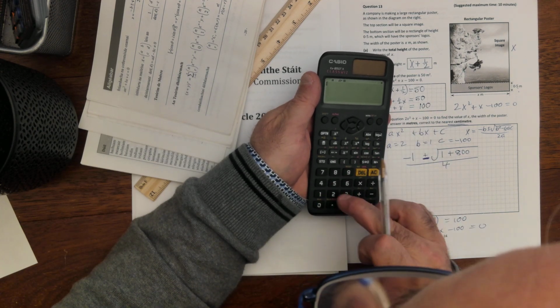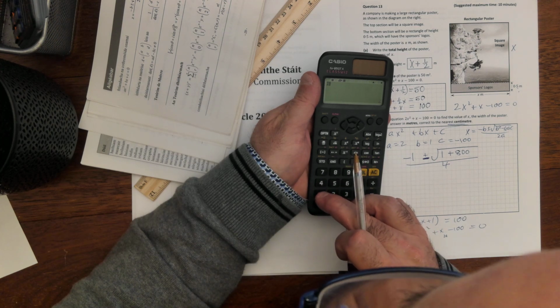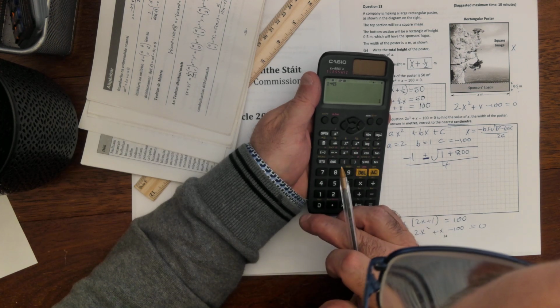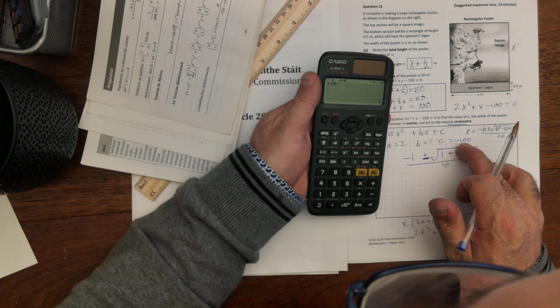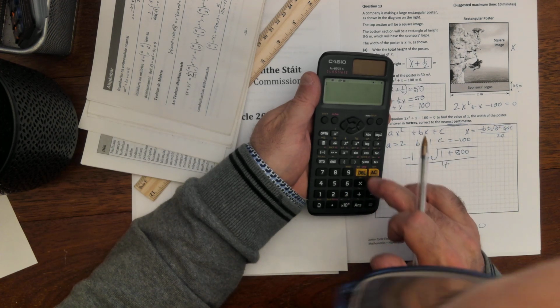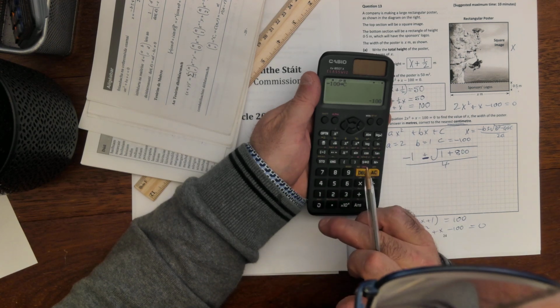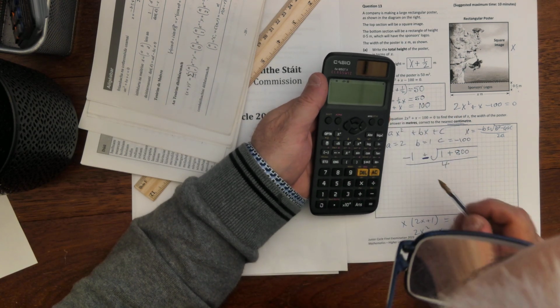Something annoyed me there. I just want to see something. 2 stored to A, and then I was allowed to do 1 stored to B, but it wouldn't allow me to put in a negative. So I'd have to push AC, and it's a good idea to push AC between all of them anyway. Minus 100 stored to C. Okay, so I think I learned something there.